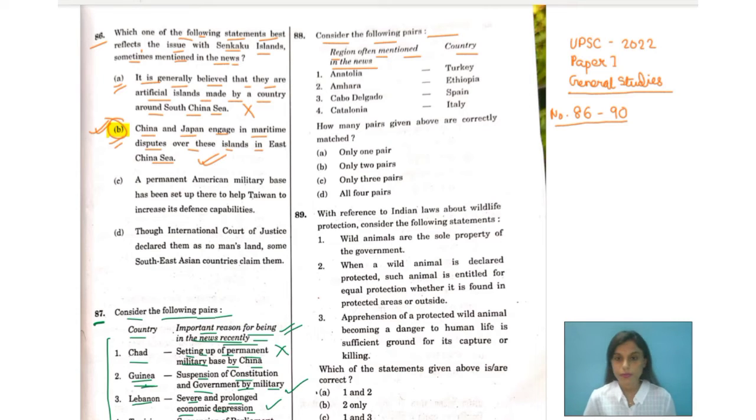Number one says Anatolia, and this is from the country Turkey. Next is Amhara. This is in Ethiopia. Next is Cabo Delgado. This is from Spain. Next is Catalonia. This is from Italy. Now, part one is correctly matched.